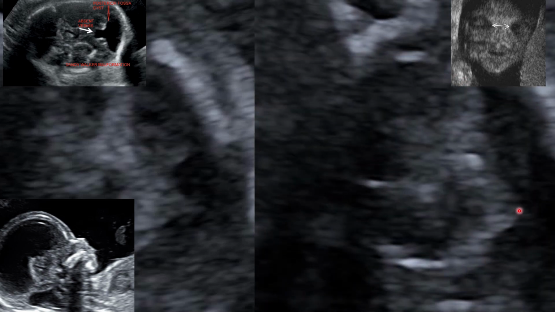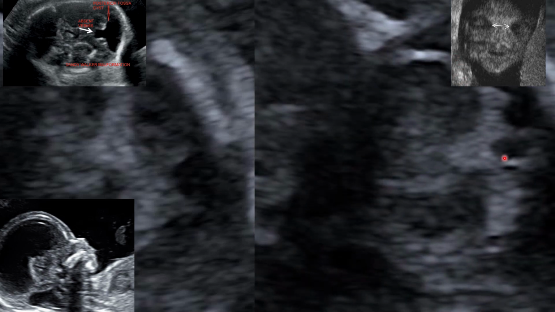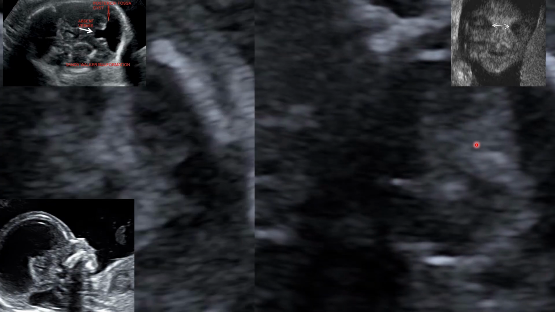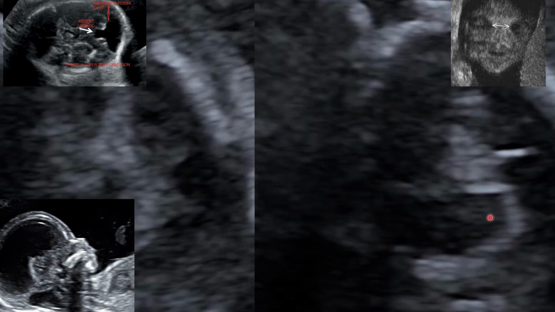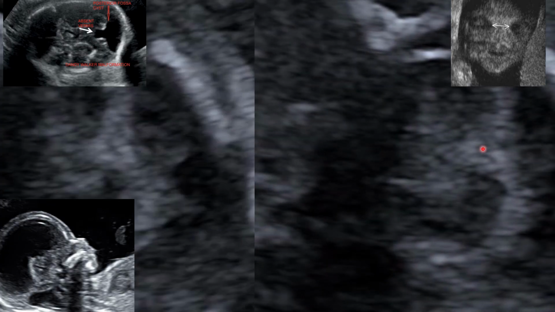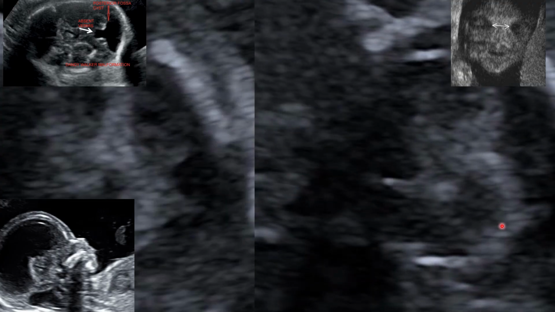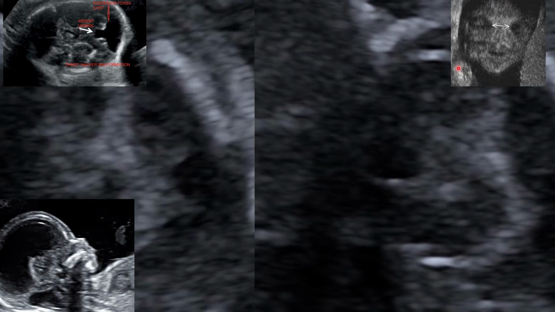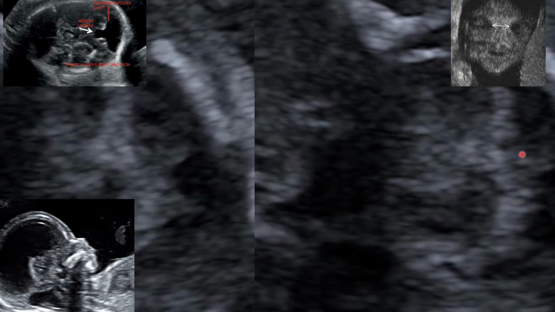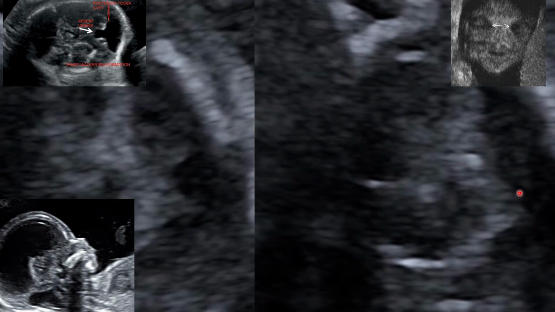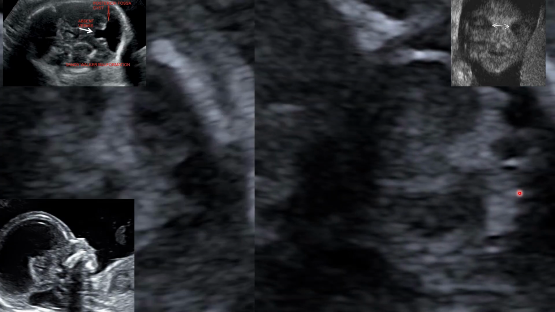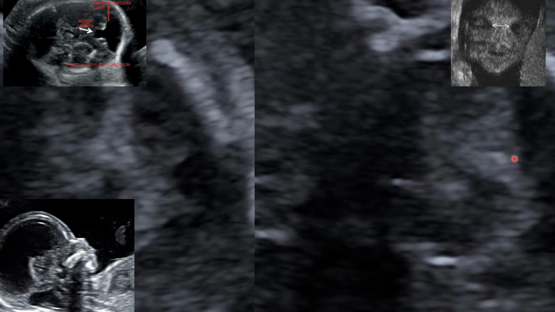So this is a typical second trimester scan where we check for any sign of Walker malformation. The cerebellum and the cisterna magna are a crucial landmark to check for Walker malformation.